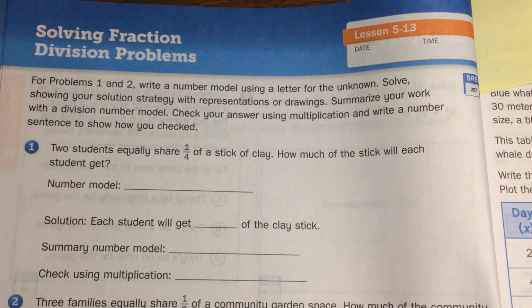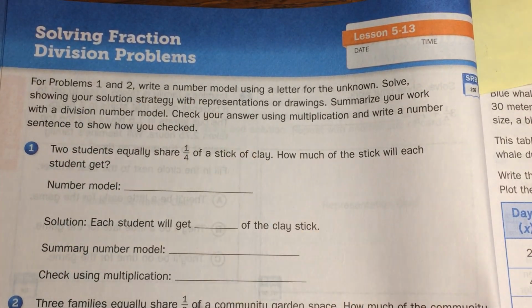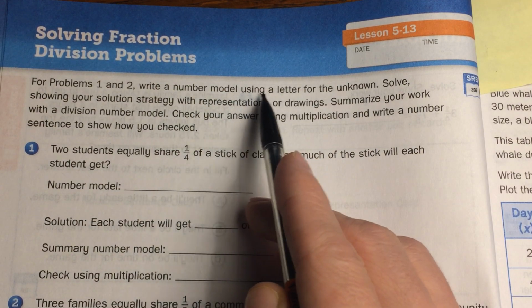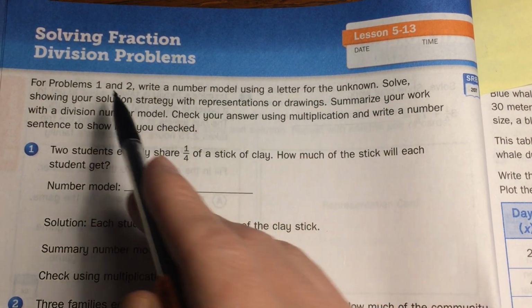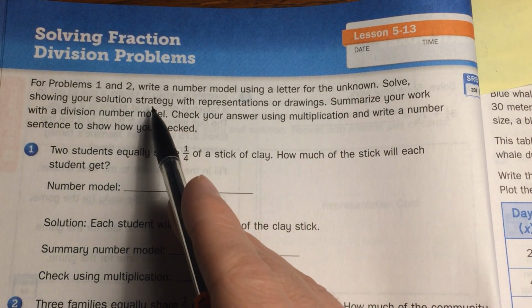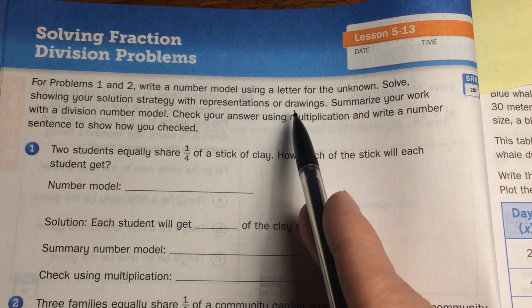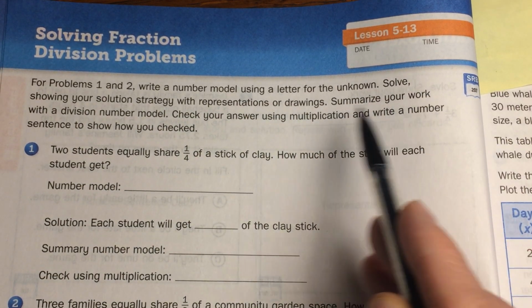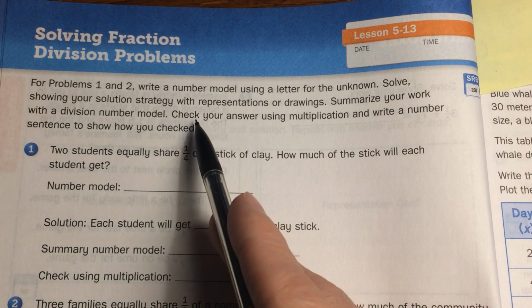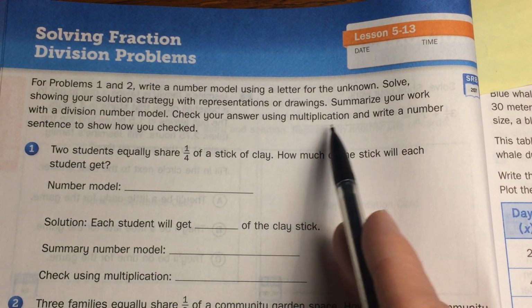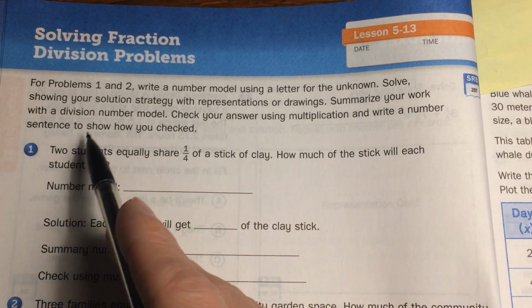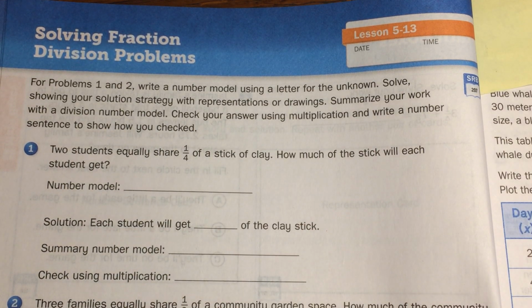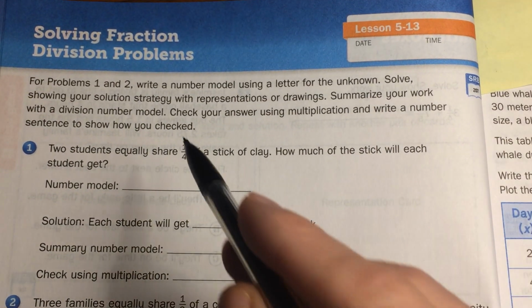First, let's read the instructions. For problems 1 and 2, write a number model using a letter for the unknown. Solve, showing your solution strategy and representations or drawings. Summarize your work with a division number model. Check your answer using multiplication and write a number sentence to show how you checked. Cool, we can do that. Let's get right to it.